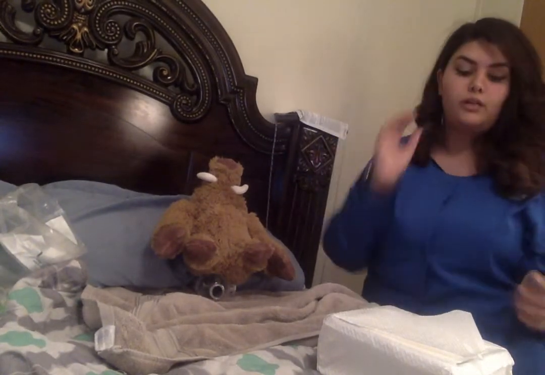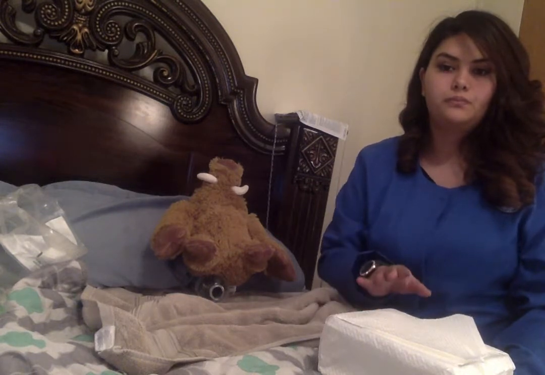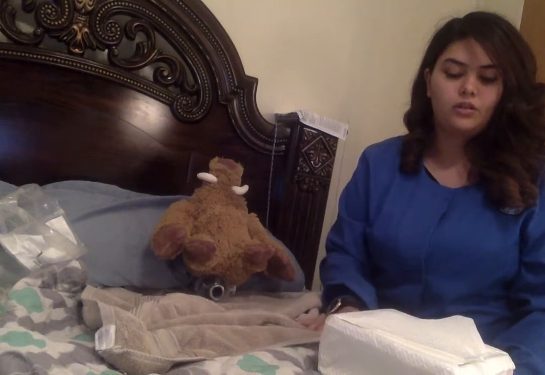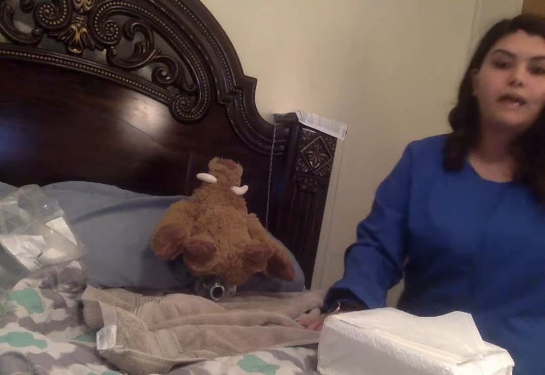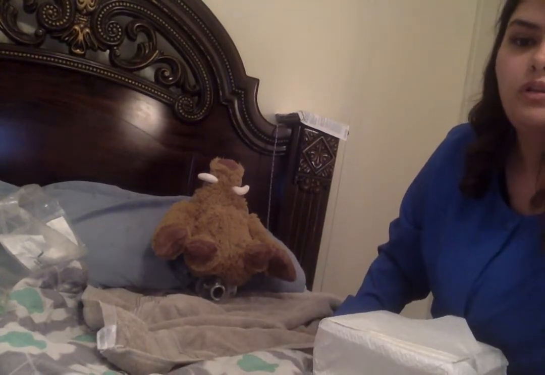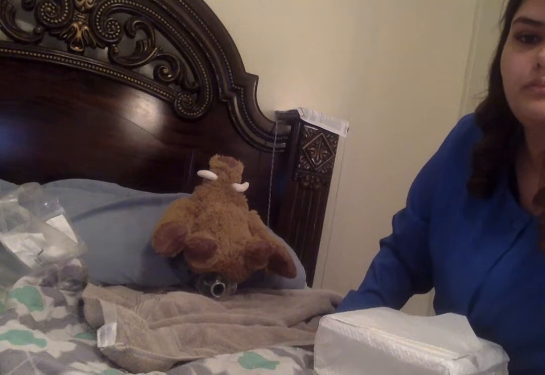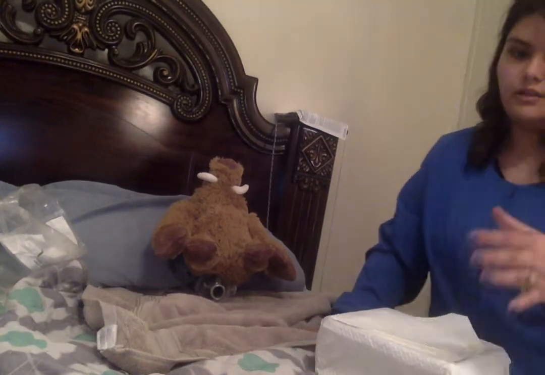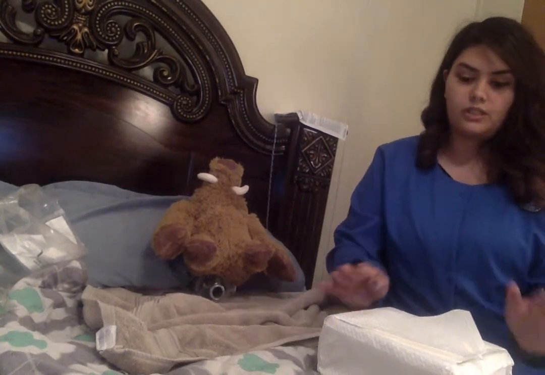And now we are going to open our, what is this called? Our catheter kit. I don't have a bedside table, so we're just going to do it on the bed, but if I had a bedside table, we'd be doing it on the bedside table.